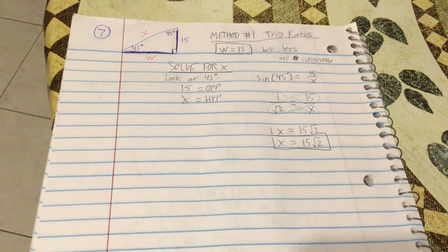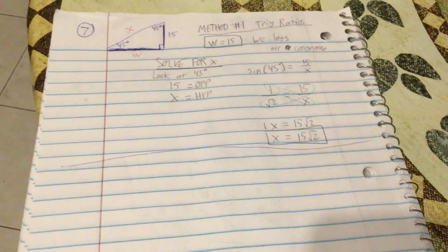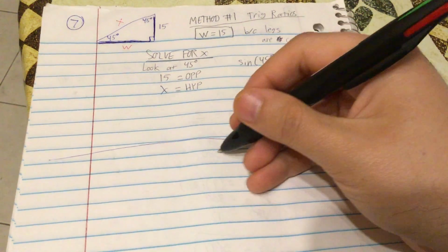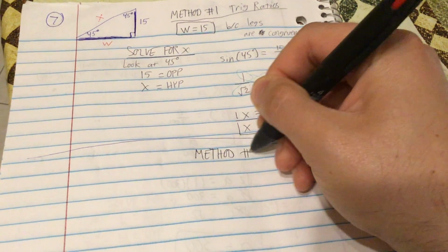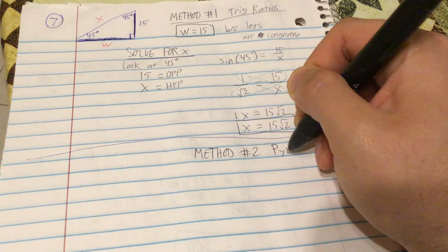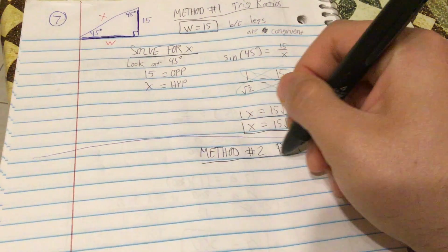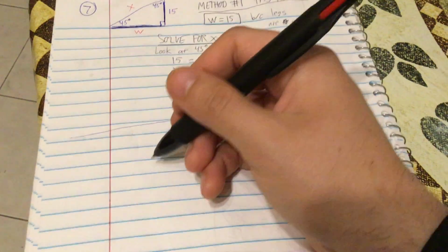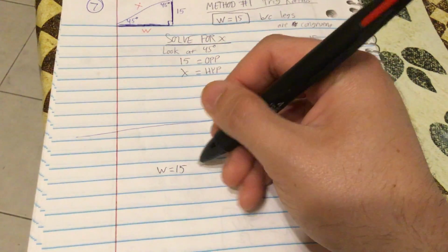And just to make it clear, if you did it another way, I don't want to take this away from you. You could do this using the Pythagorean theorem as well. So let's say we know that W is equal to 15.